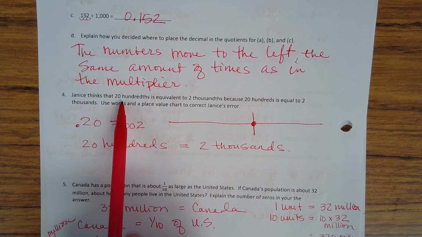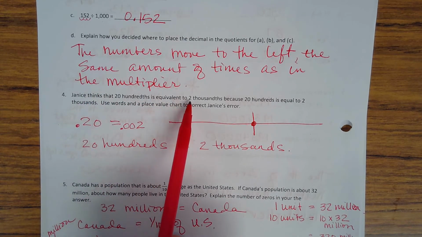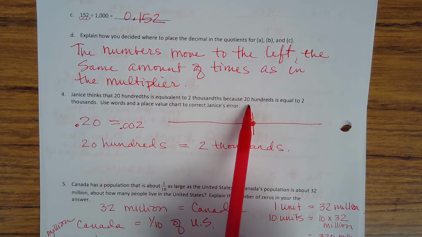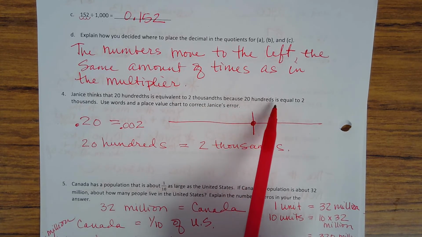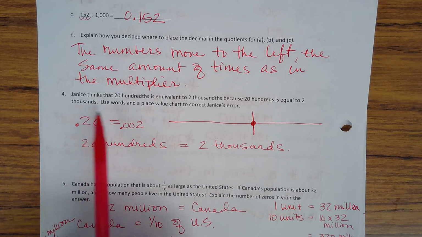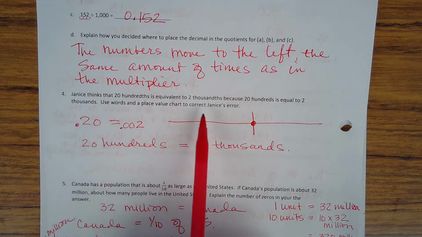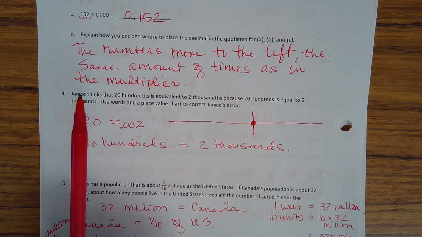Janice thinks that 20 hundredths is equivalent to 2 thousandths because 20 hundredths is equal to 2,000. Use words and a place value chart to correct Janice's error.